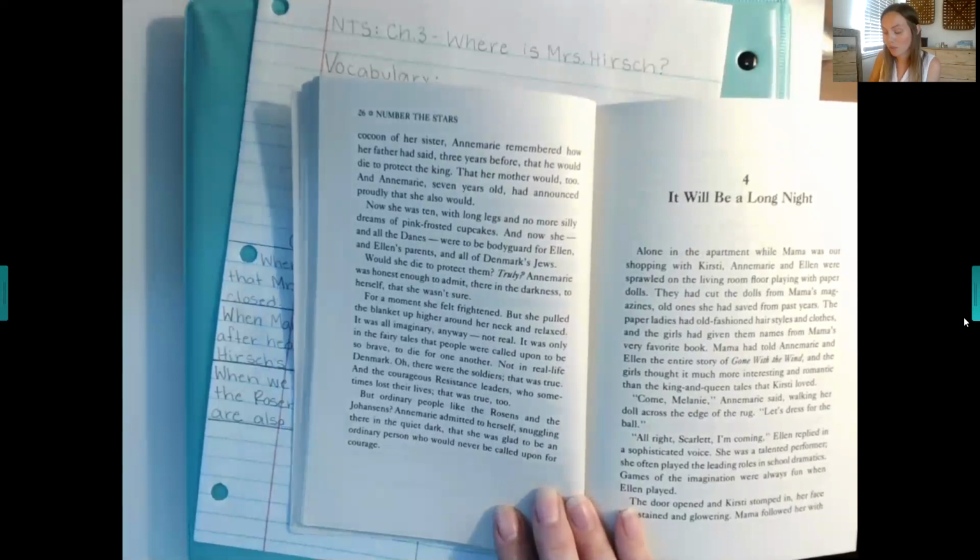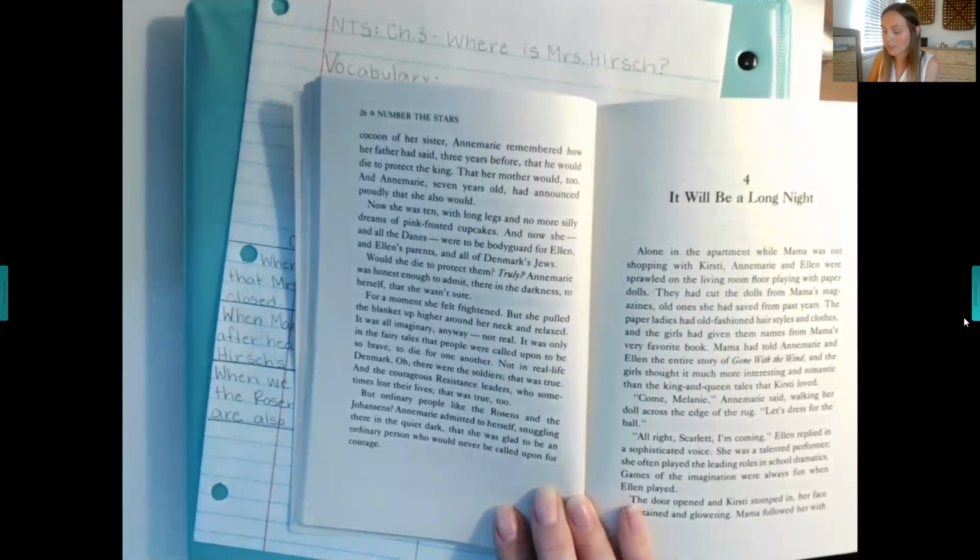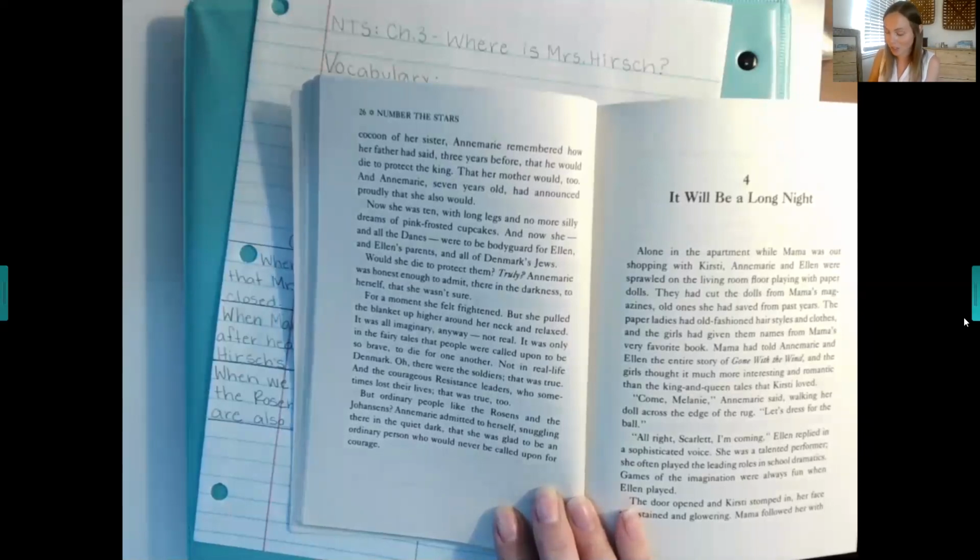And now she and all the Danes were to be the bodyguard for Ellen and Ellen's parents and all of Denmark's Jews. Would she die to protect them, truly? Anne-Marie was honest enough to admit, there in the darkness, to herself that she wasn't sure. For a moment, she felt frightened, but she pulled the blanket up higher around her neck and relaxed. It was all imaginary anyway, not real. It was only in the fairy tales that people were called upon to be so brave, to die for one another. Not in real life Denmark.